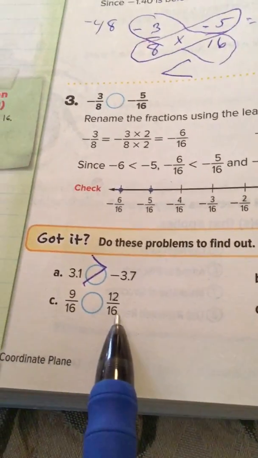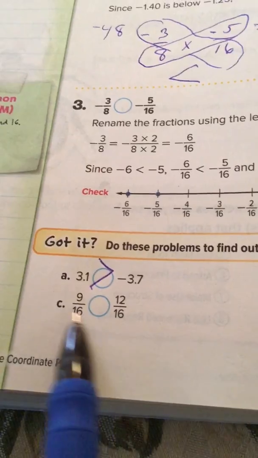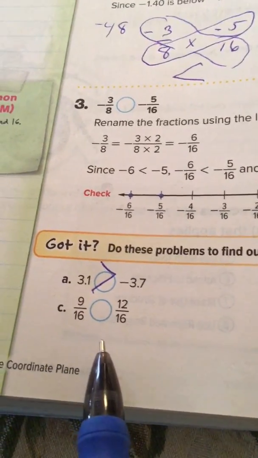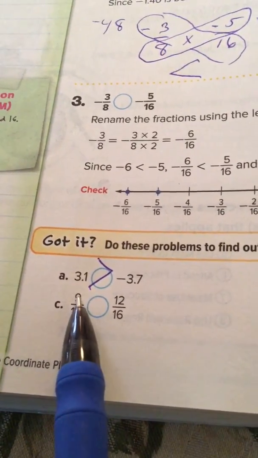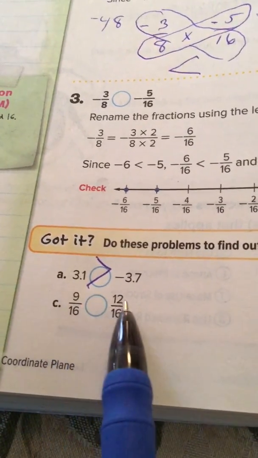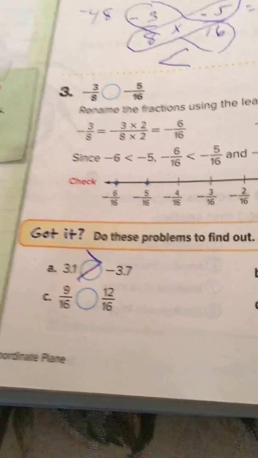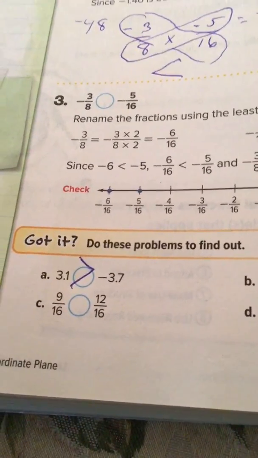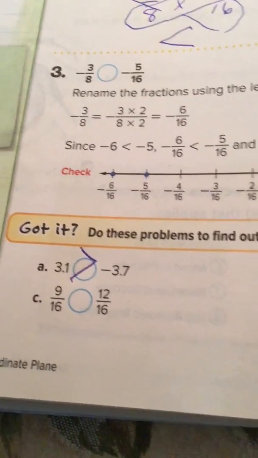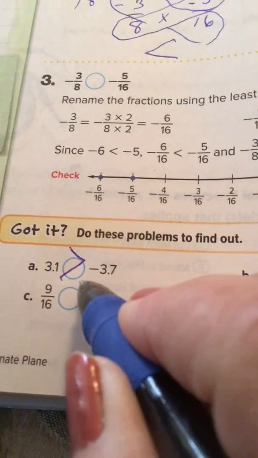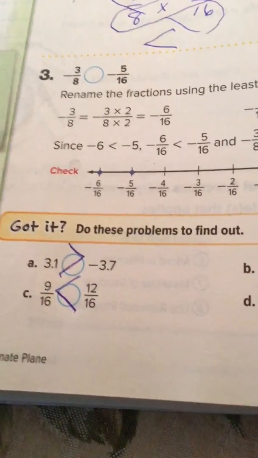9/16 versus 12/16. These are like fractions. You do not need to butterfly. Only look at the top numbers known as the numerators. Which is smaller, the 9 or the 12? And you guys are going to say the 9. So we throw down those two.